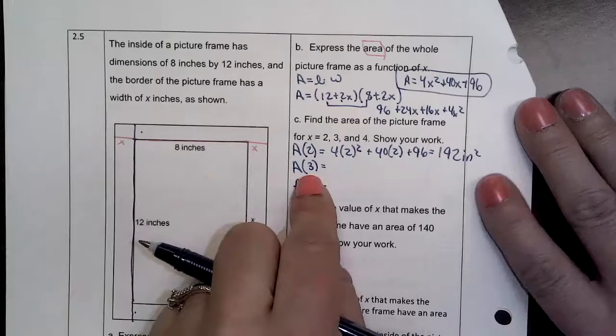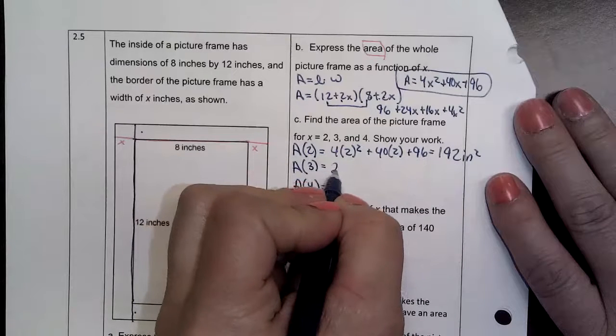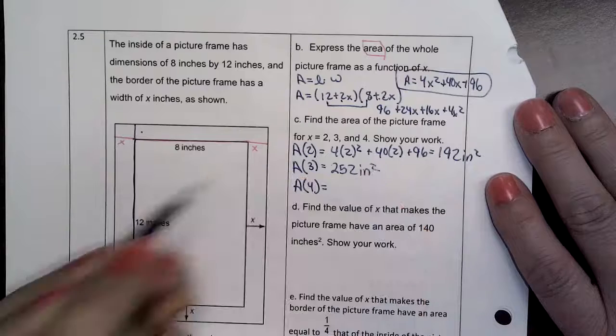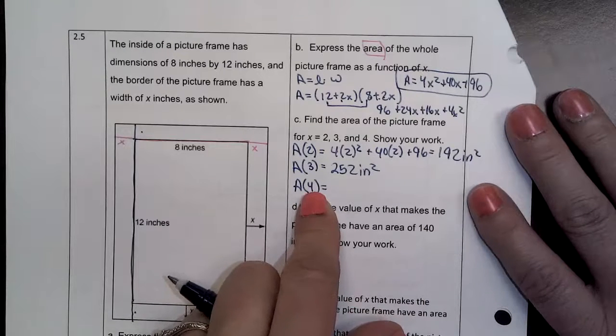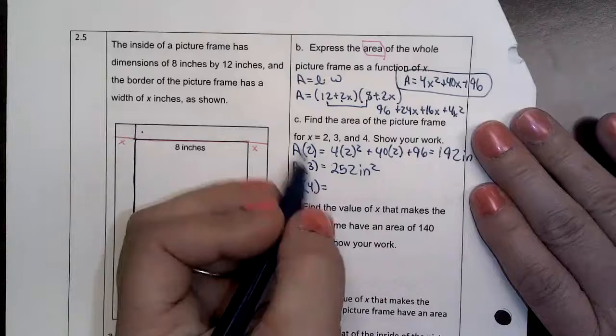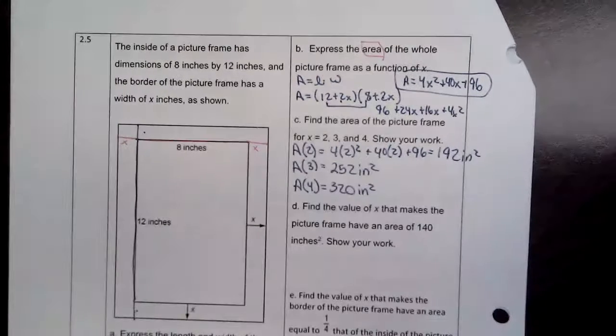When I plug 3 in, same thing, I get 252 inches squared. And when x equals 4, I plug 4 in everywhere I see an x, and I get 320 inches squared.